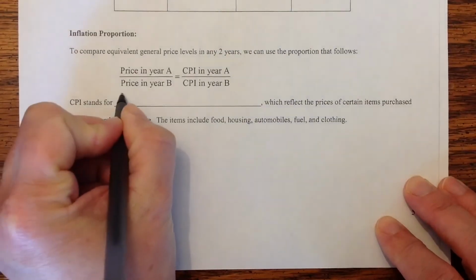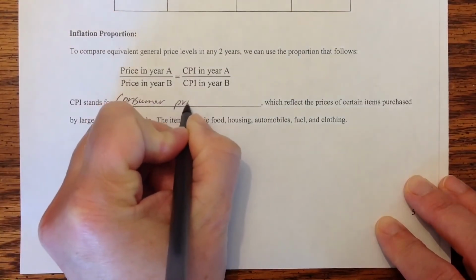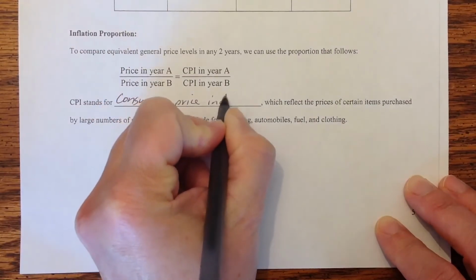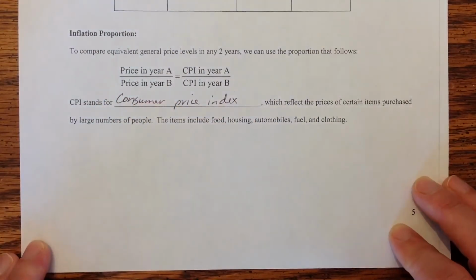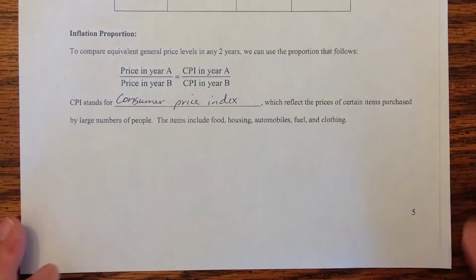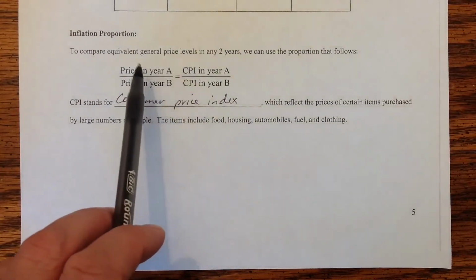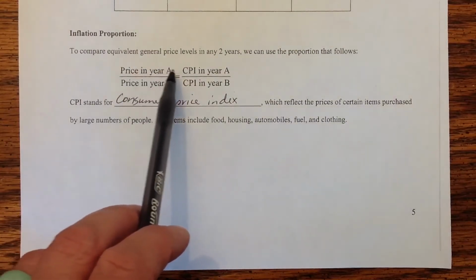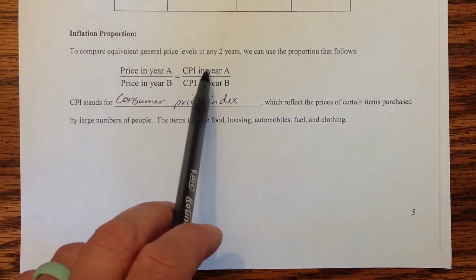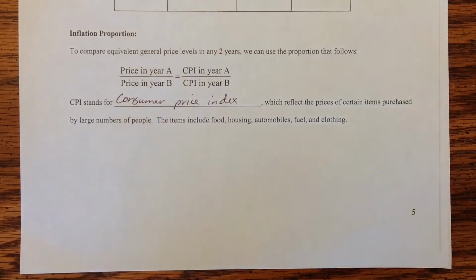So CPI stands for Consumer Price Index, and it creates a number which reflects prices of certain items purchased by large numbers of people: food, housing, cars. So the proportion would be the price in one year and its CPI, which you read out of a table, over the price in another year and its CPI.